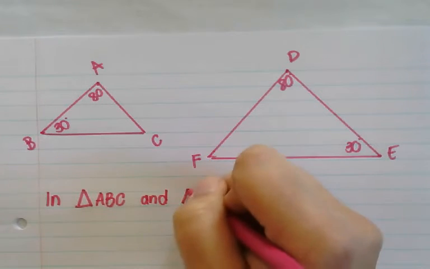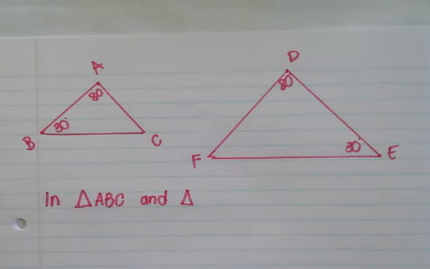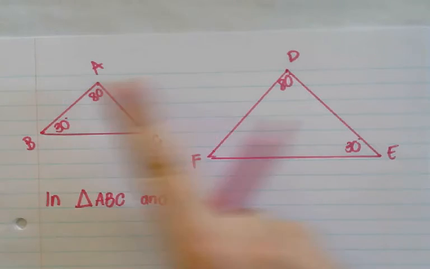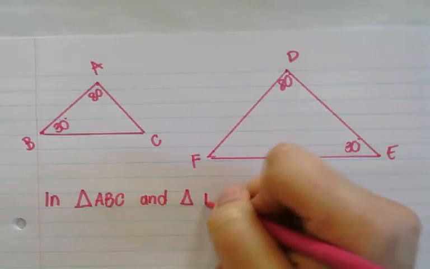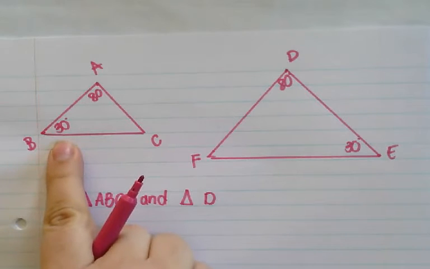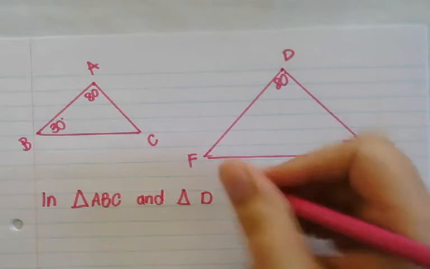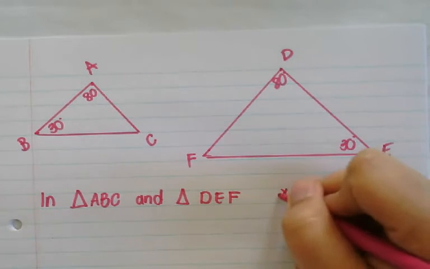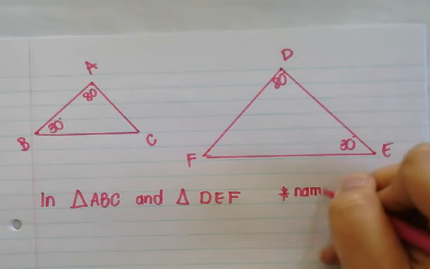And triangle. Now the second triangle can't be any order. It has to match corresponding points with the first triangle. So if A is equal to 80, I need to use the one that is also 80 in my second triangle, which is my D. B is equal to 30, so I need to make my second letter E. And therefore the one that's remaining would be my last letter. They have to match. Once we're done with the proof, you'll remember why they have to match. So if you have forgotten, names must match.